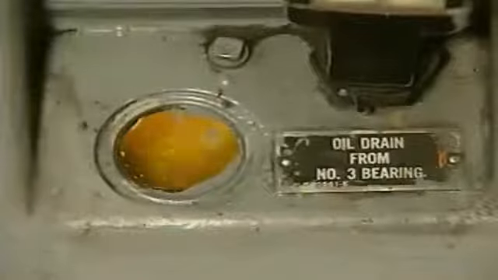The temperature of the oil should also be checked. This can be done with a thermometer. A higher than normal oil temperature indicates a problem with the bearing.